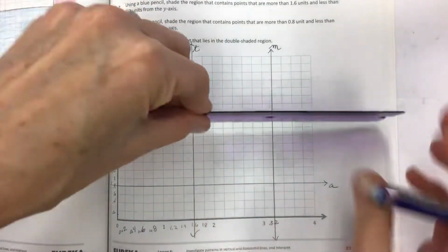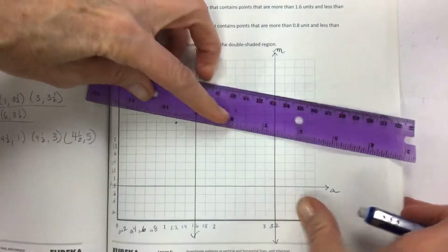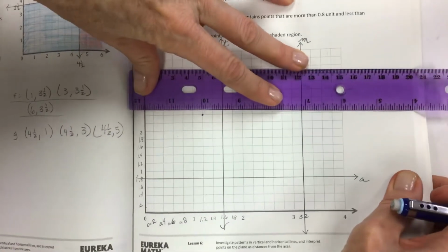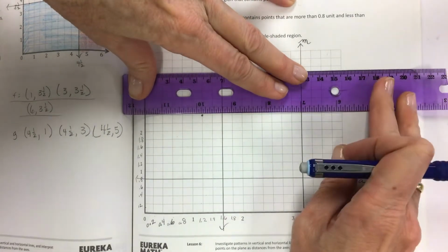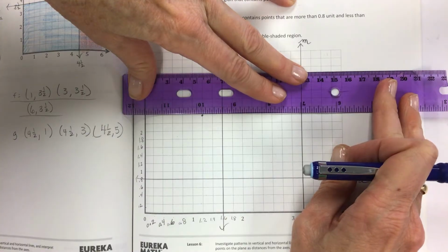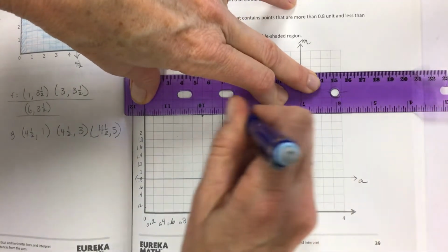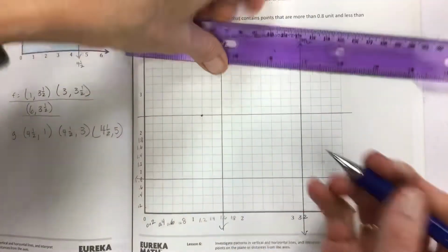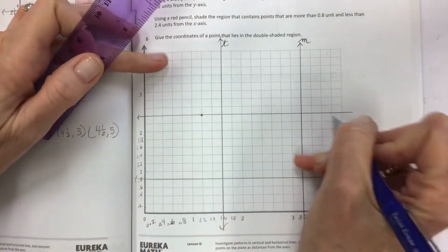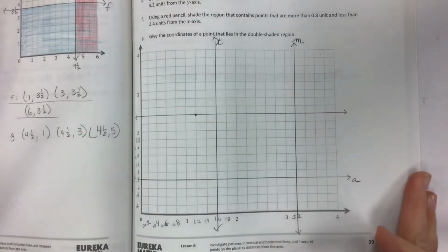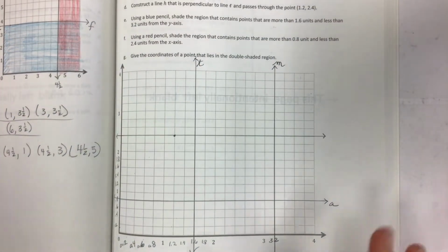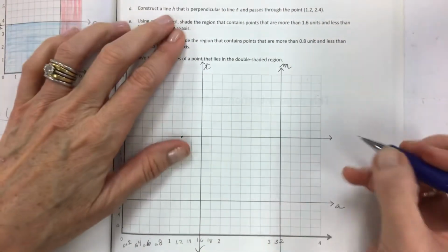That's my point that the perpendicular line must pass through. So nice straight line. And when I go right off the edge of my book here, it's probably going to go wonky, but that's okay, close enough. Okay, this is line H.